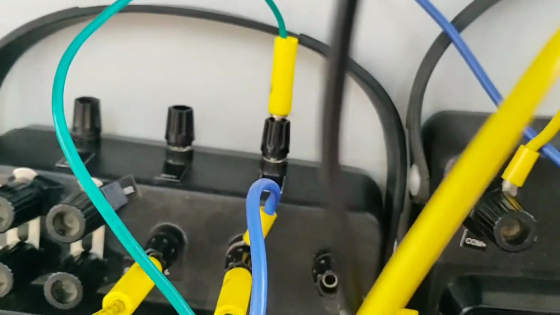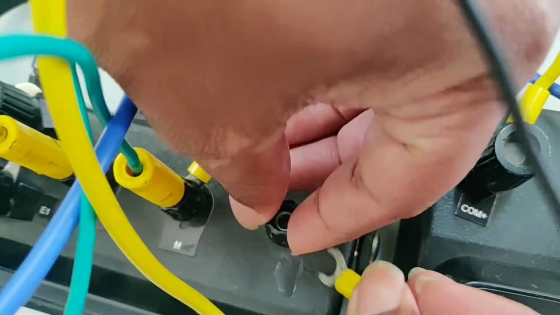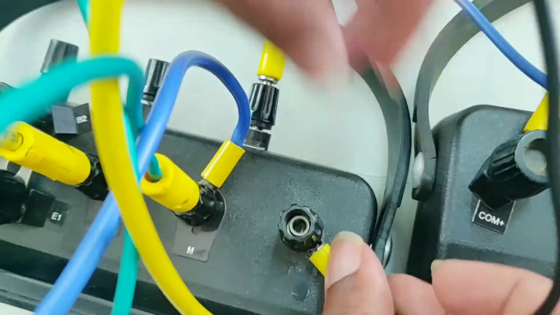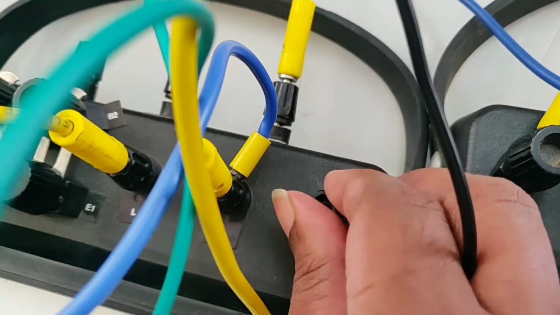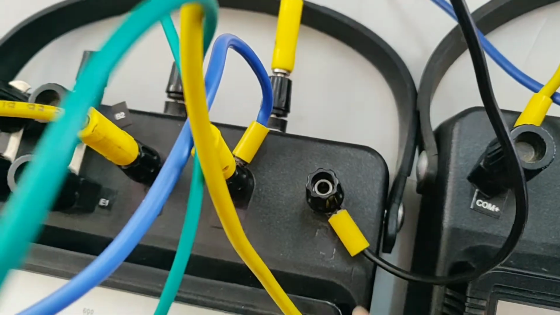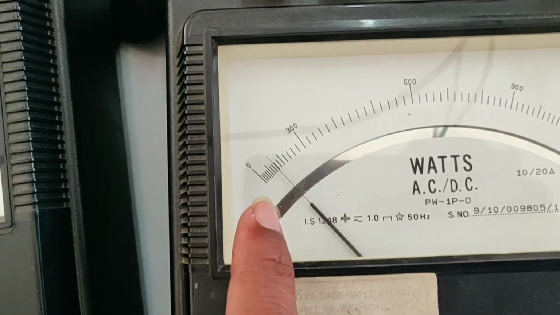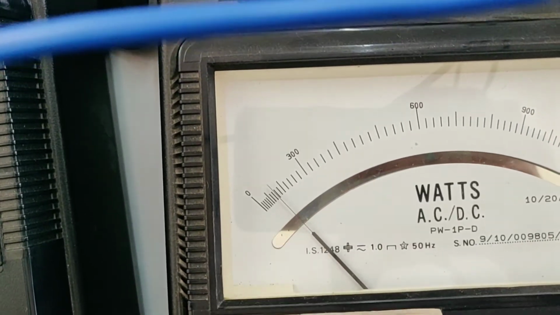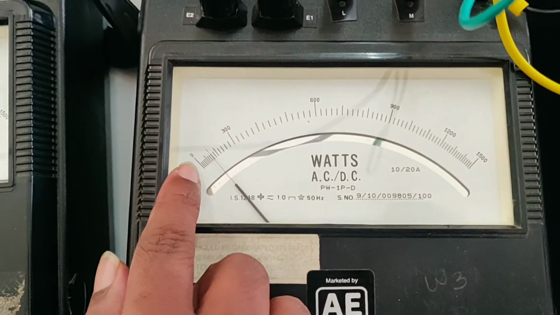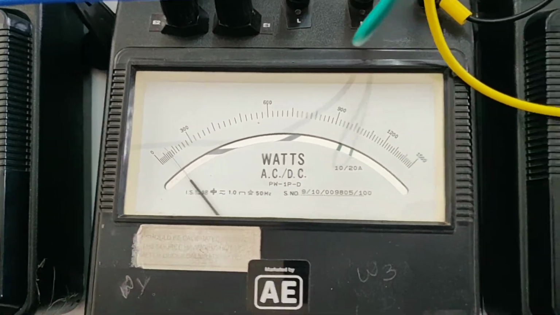Now C and V points are interchanged. Now you can observe it is showing a reading. You have to note it as negative. That is approximately 140. Each division is 20, so it is around 140.